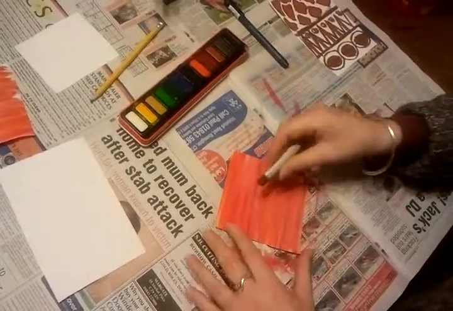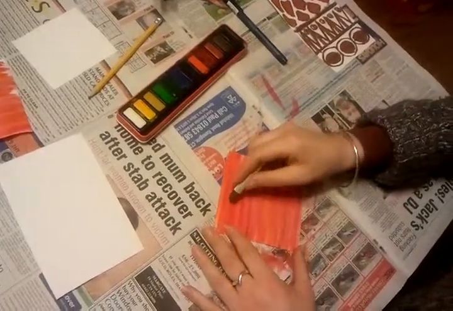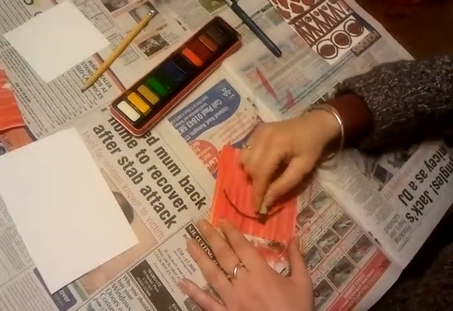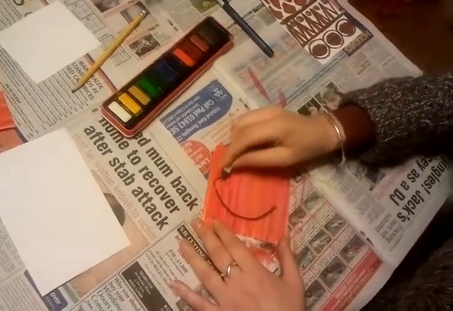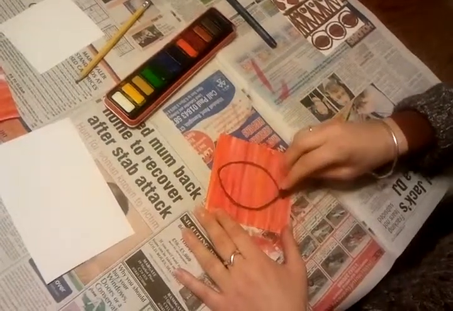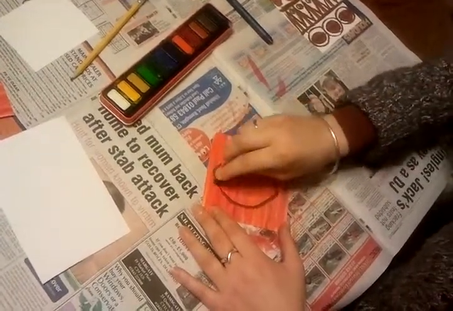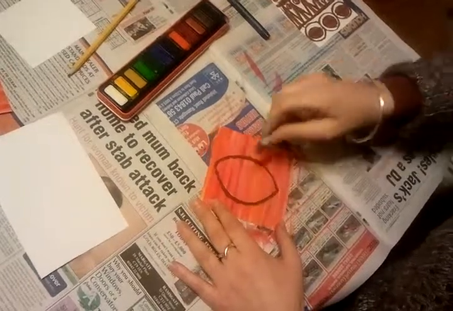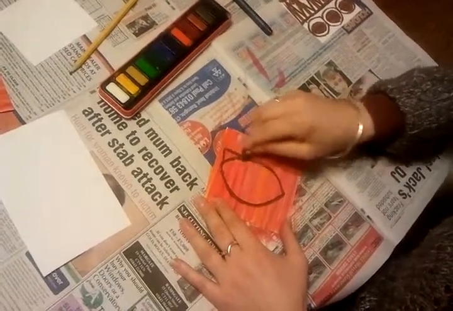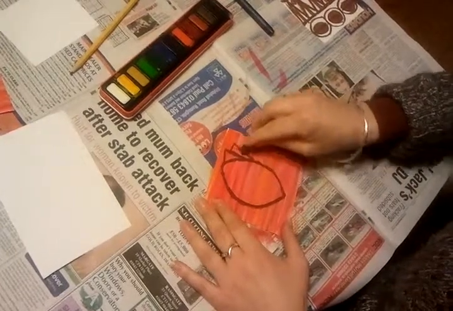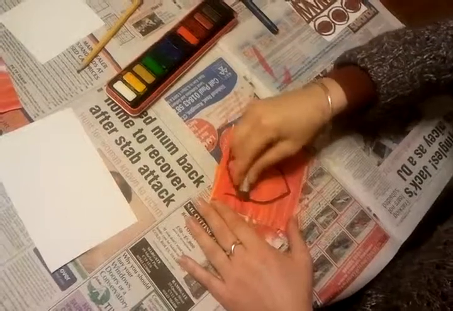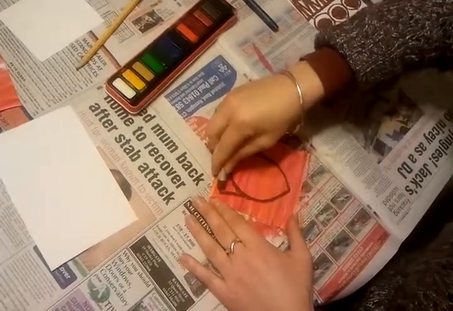So on this particular piece of paper, I've chosen to do a mask. So what elements of African design do we need to consider if we are drawing a mask shape? Good. So reflective design, symmetry, and repetition as well.